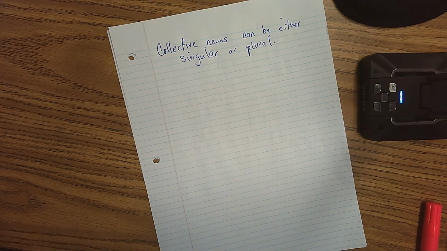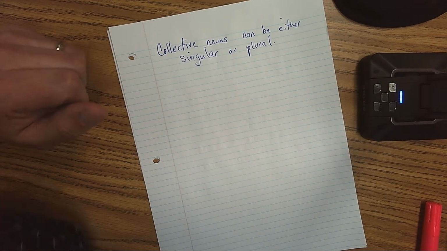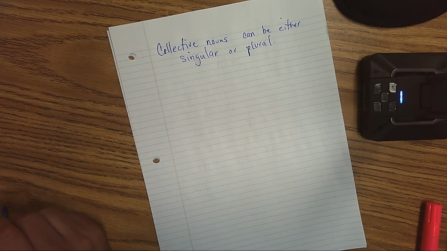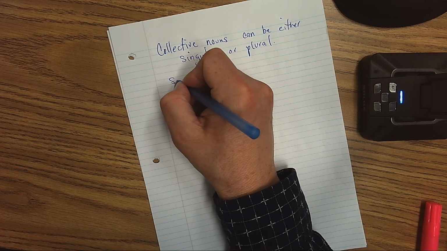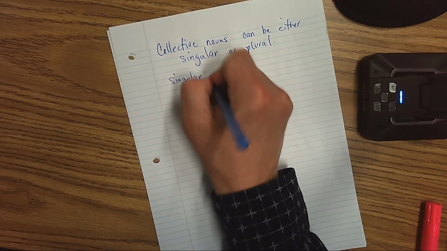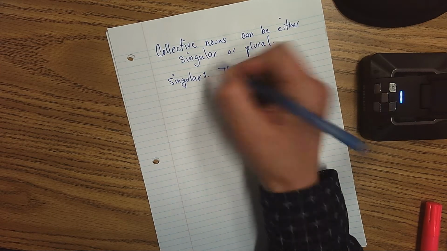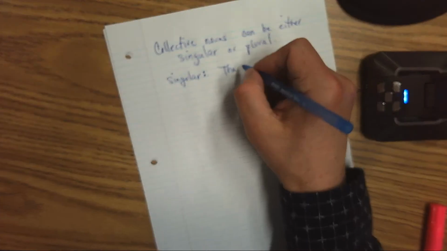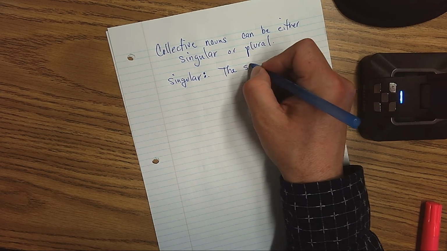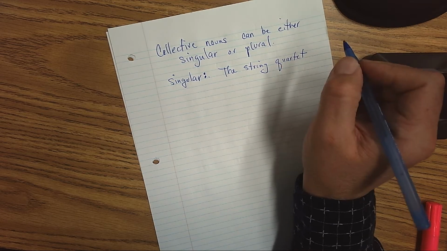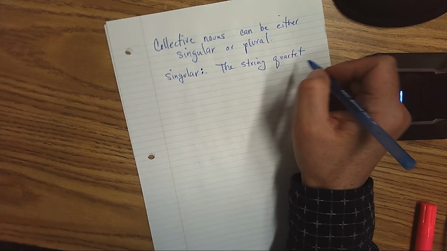Well, how do you know when one is singular and when one is plural? Well, they're singular when they refer to a group as a single unit. And they're plural when they refer to the individual actions or feelings of the group members. So, for example, sorry, I'm trying to do this quickly. I only have about 10 minutes. So, the string quartet. All right, and that's a group.